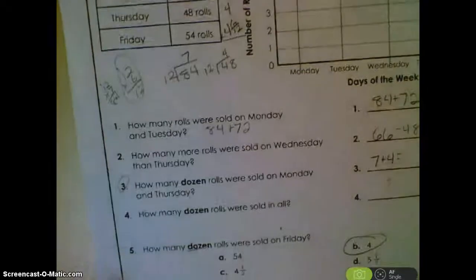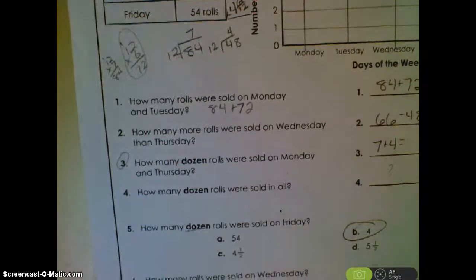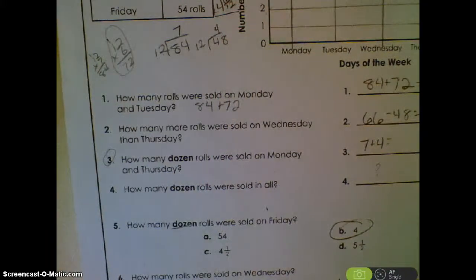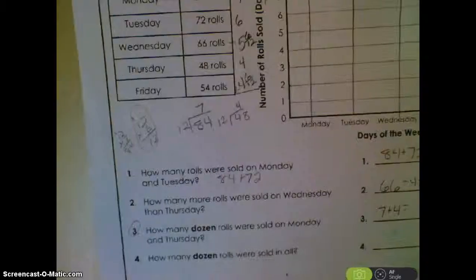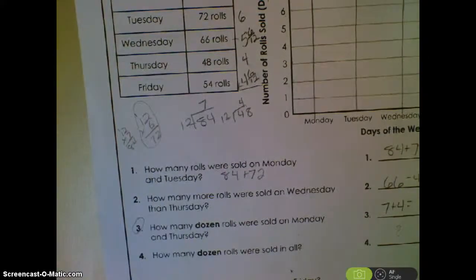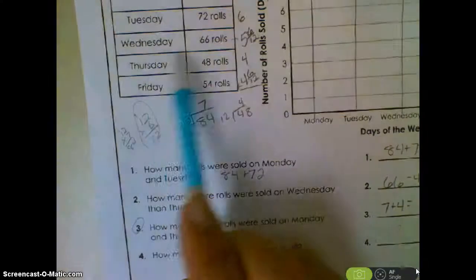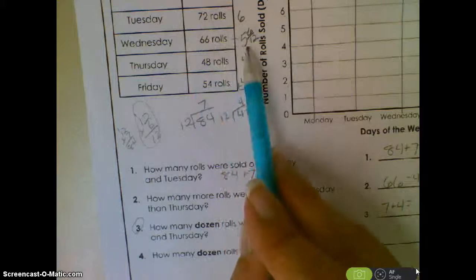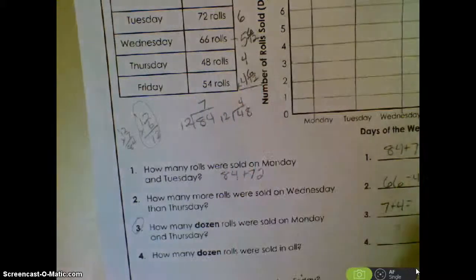And then how many rolls were sold on Wednesday? On Wednesday it was that same thing. Do we do 5 1/2 or do we do 5? Because it does say, well, take that back. It says how many rolls were sold. We better interpret or figure it out here. How many rolls were sold on Wednesday? 66 rolls. And we figured out 66 rolls is 5 1/2 dozen.